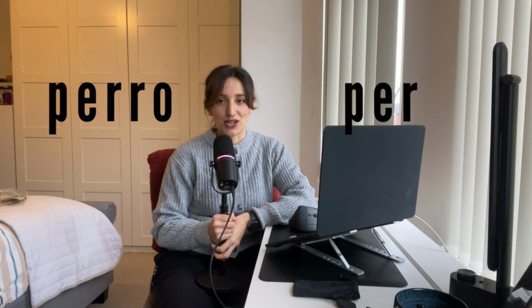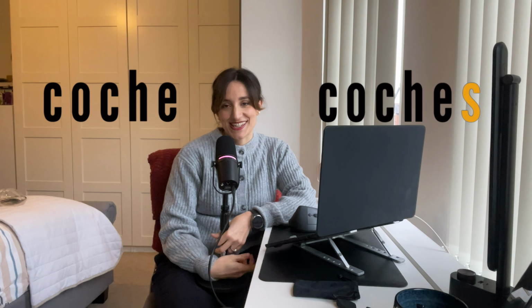Let's have a look at a few more examples. We have dog, perro. The plural will be perros. We have a pen. In Spanish is bolígrafo, but most people use the shortened version of the word, which is boli. So the plural would be bolis. Car, coche. The plural will be coches.